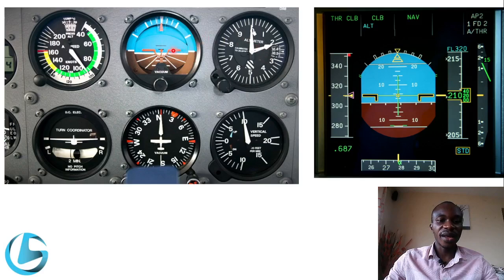So the attitude direction indicator shows the attitude of the aircraft, the pitch attitude or the roll attitude. And the horizontal situation indicator shows the direction or the heading of the aircraft in relation to magnetic north. I've told you about the turn coordinator, and these other three, vertical speed, altimeter and airspeed, are the instruments that we've already discussed.